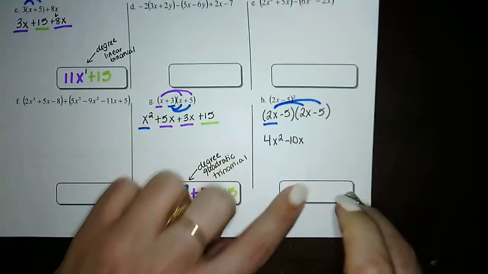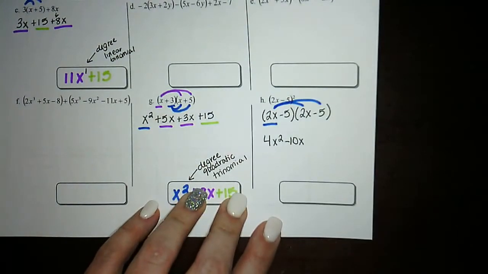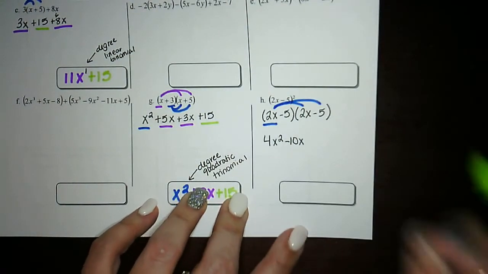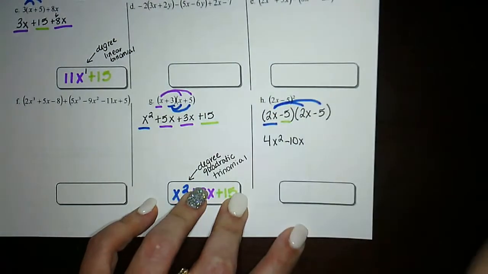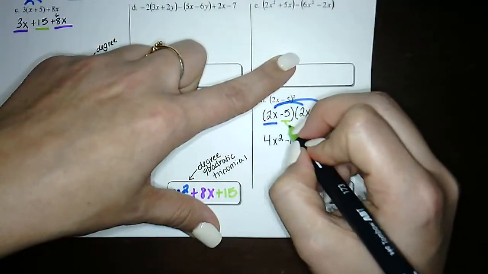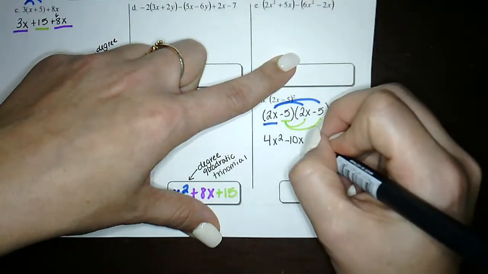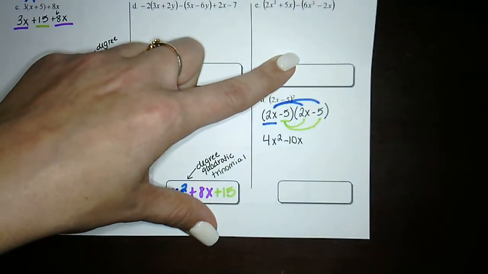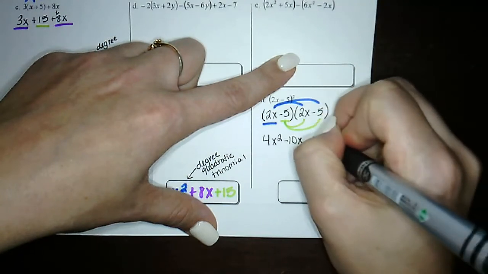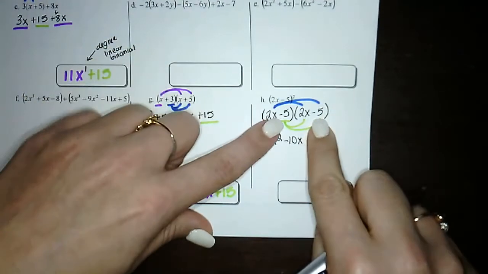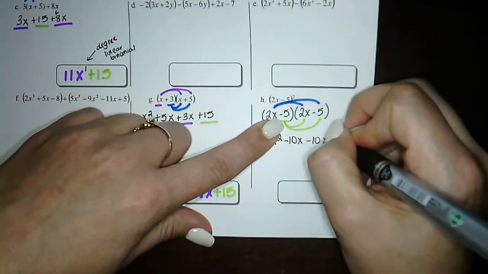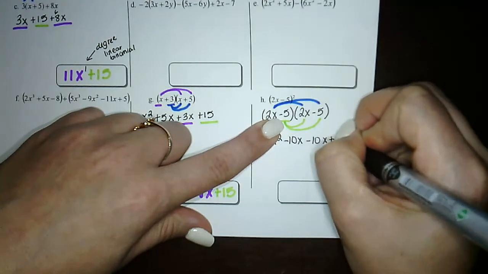And that x just goes behind. And now we're moving on to this negative 5. We're going to distribute this. Negative 5 times 2x is negative 10x. Negative and a negative makes this a positive. 5 times 5 is 25.